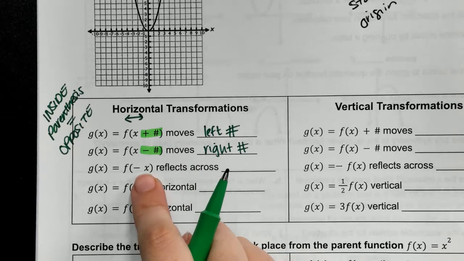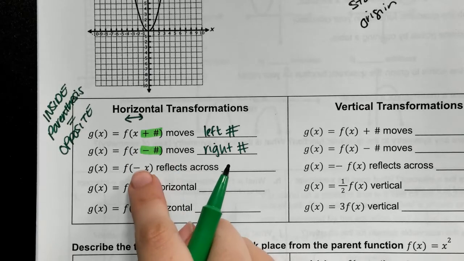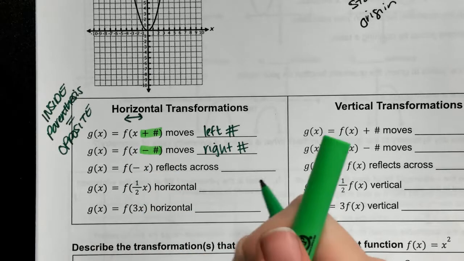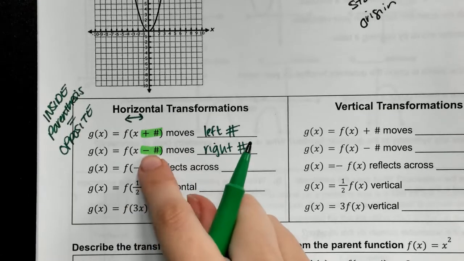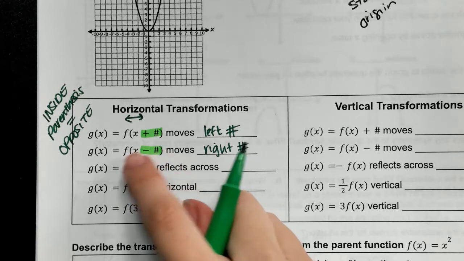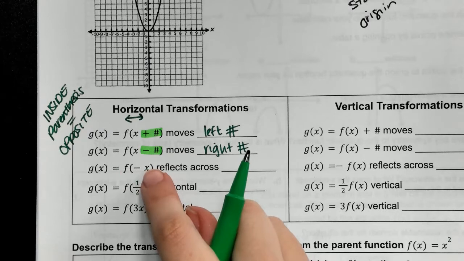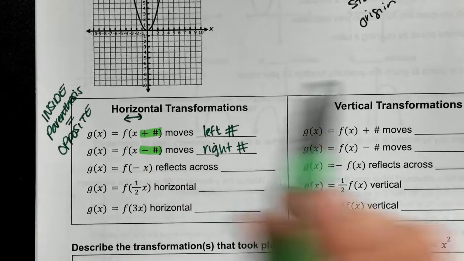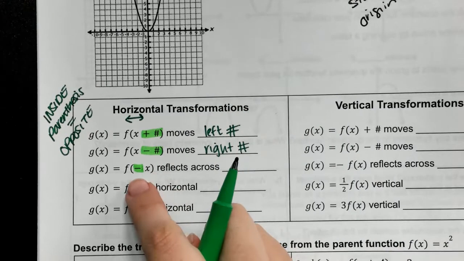Another area where students make small mistakes is the difference between subtracting a number and having a negative number. The subtraction sign and the negative sign are the same, more or less. The only difference is the placement. Subtraction signs are between two items, so in this case it's between x and a number. Negative signs are in front, just in front of x with nothing to the left of it. So this isn't minus x, this is negative x.